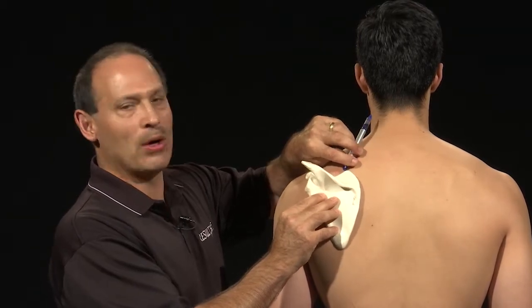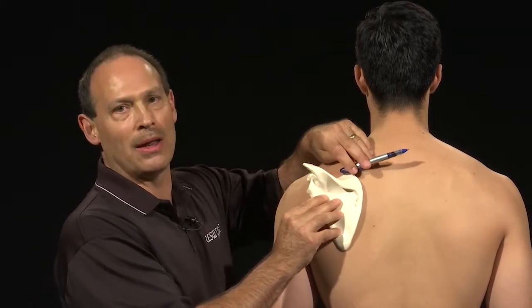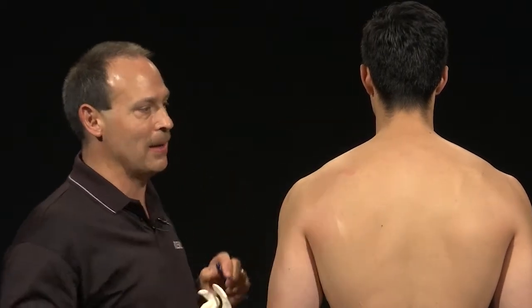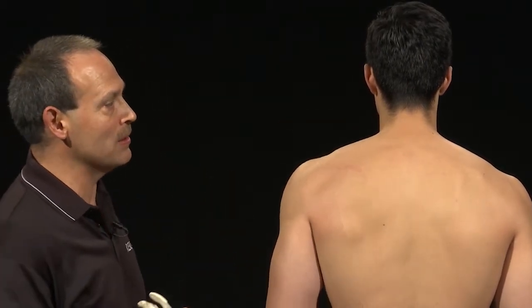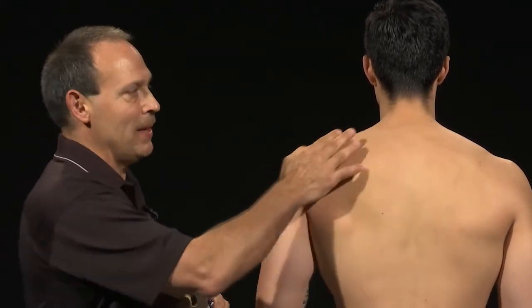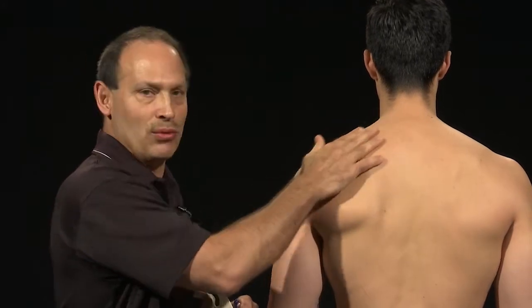When it's moving up, we call that elevation. When it's moving in, we call it adduction of the scapula, or retraction. So we'll have Justin go ahead and demonstrate both those movements. And there we go. It's a deep muscle. It's deep to the trapezius. So obviously the trapezius is helping too.